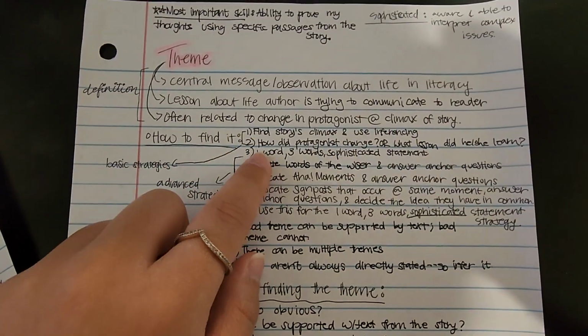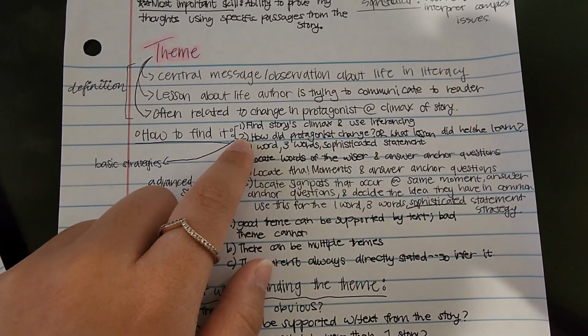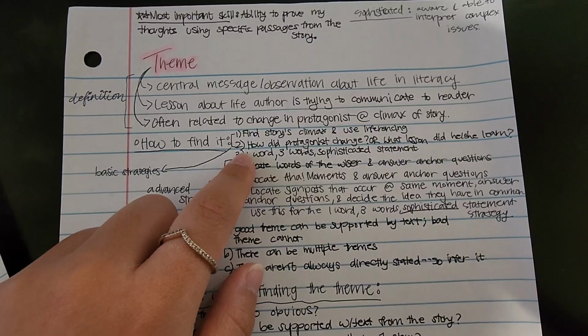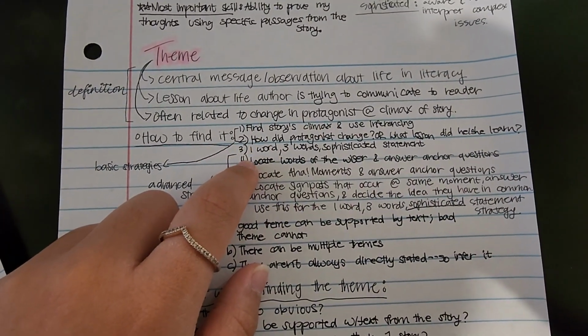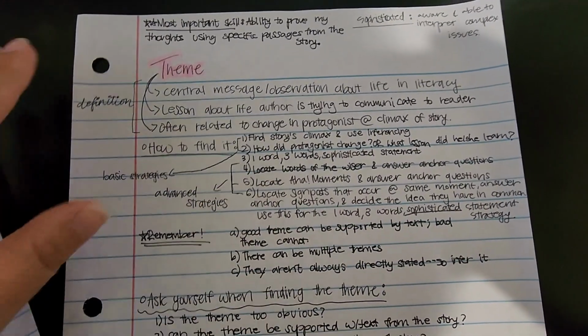How can you find it? First, find the story's climax and use inferencing. Second, how did the protagonist change, or what lesson did he or she learn? Third, one word, three words, and a sophisticated statement.